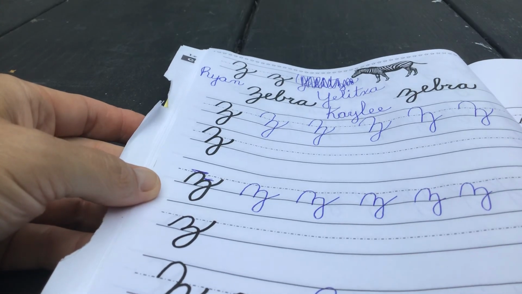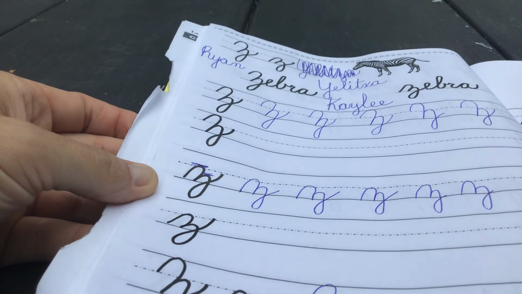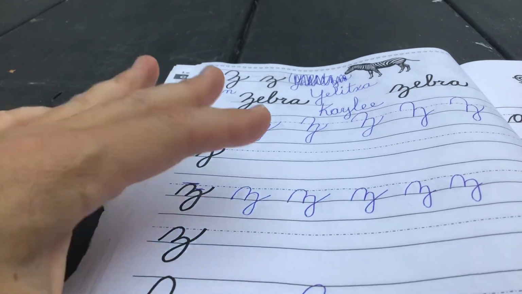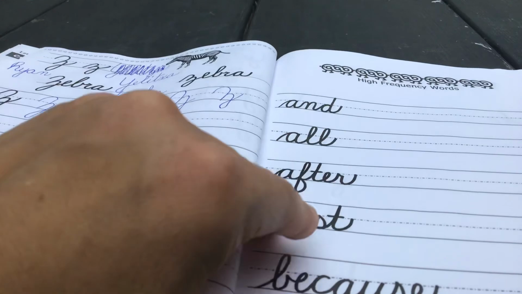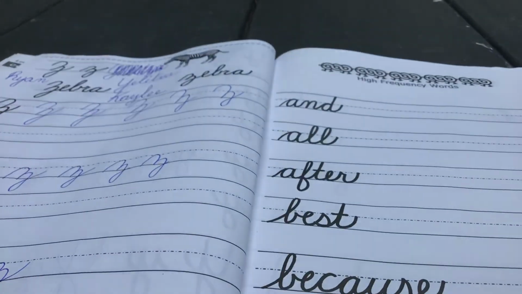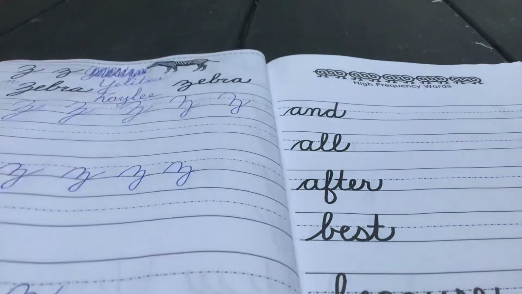If I left your name out, let me know, and we'll practice writing it. So do your X's, do your Y's and your Z's, and then tomorrow we're going to work on some of the words in our book, and then you can practice the rest of them on your own. Okay, happy writing.